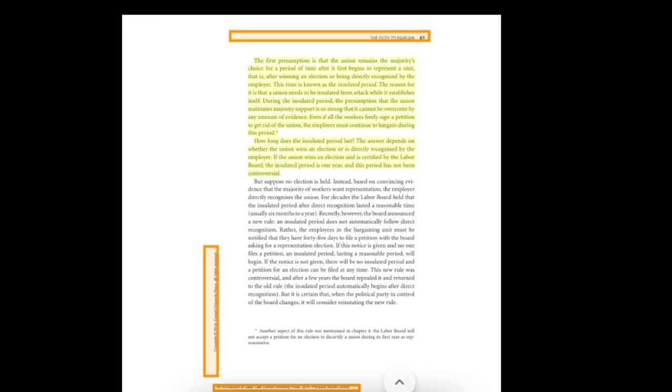During the insulated period, the presumption that the union maintains majority support is so strong that it cannot be overcome by any amount of evidence. Even if all the workers freely sign a petition to get rid of the union, the employer must continue to bargain during this period. How long does the insulated period last? The answer depends on whether the union wins an election or is directly recognized by the employer. If the union wins an election and is certified by the Labor Board, the insulated period is 1 year, and this period has not been controversial. But suppose no election is held.